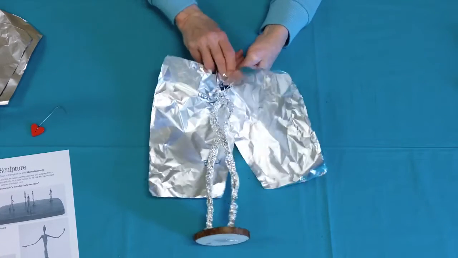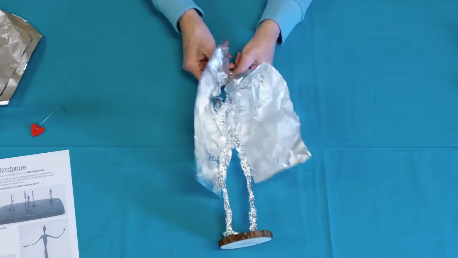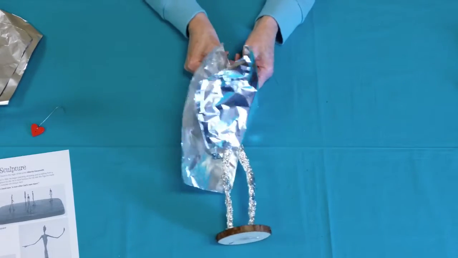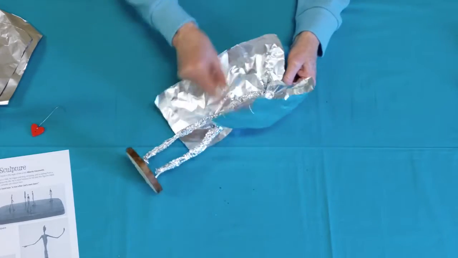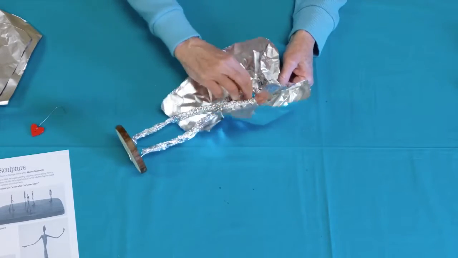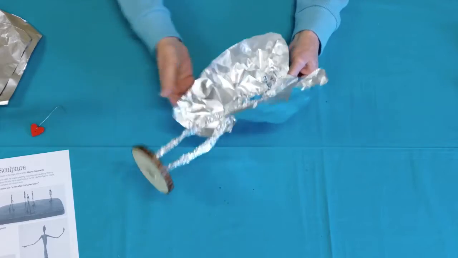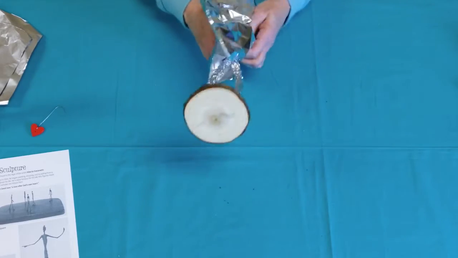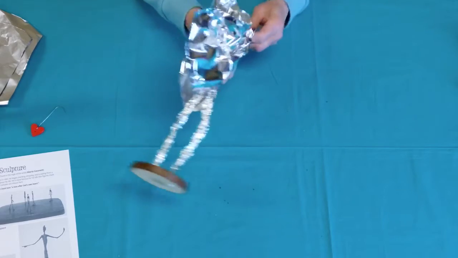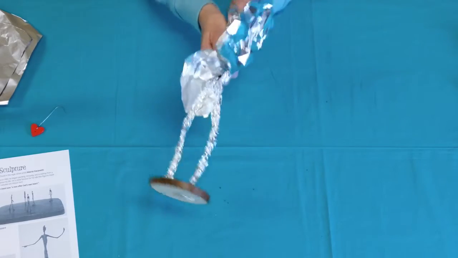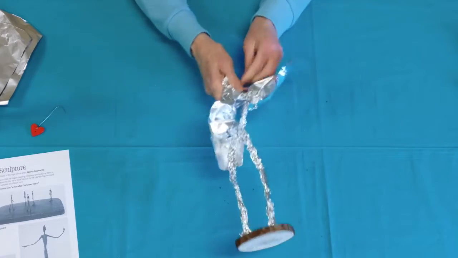And again, crinkle it up, squish it in there. And then the belly, I've kind of torn it in there so you can have that opening. And there may be too much foil here. You may end up just ripping some off. But the nice thing is you can just move it around.